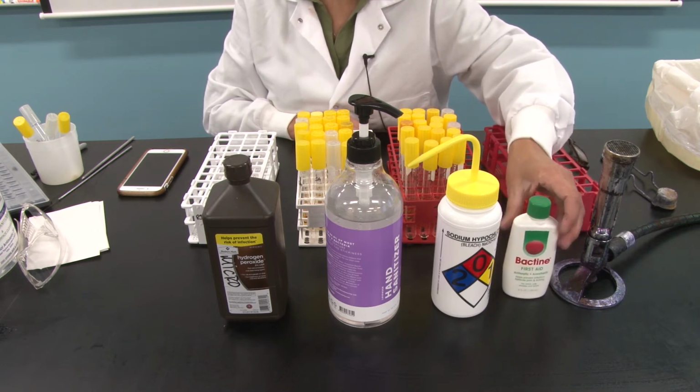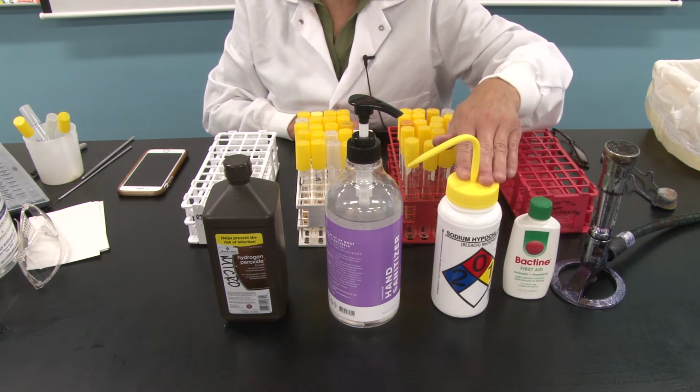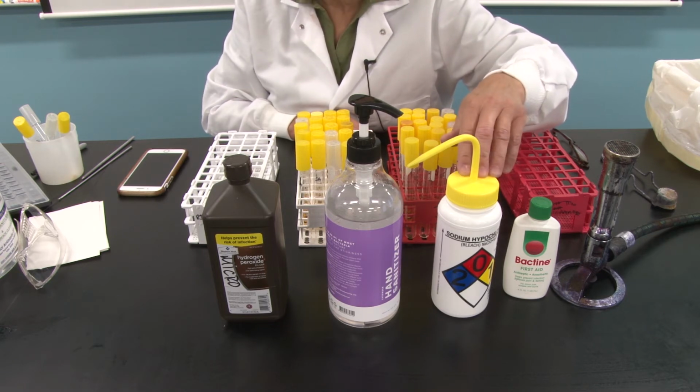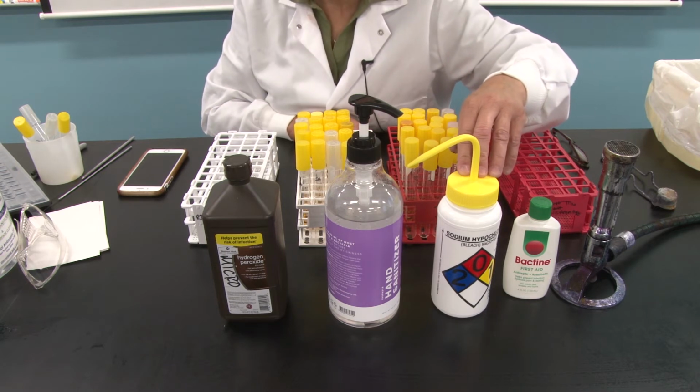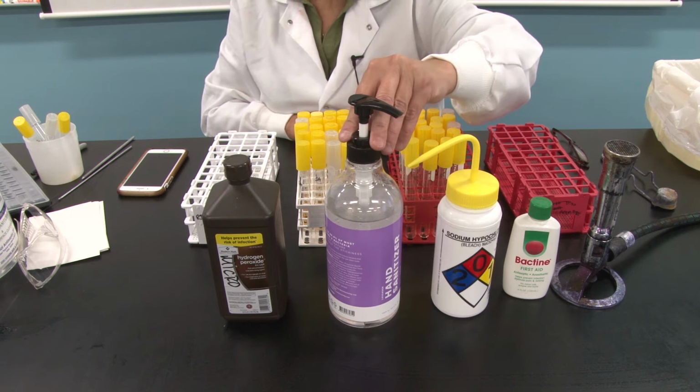So let's go through this. We've got an antiseptic for wounds. We've got a disinfectant that we use all the time in healthcare, in the microbiology laboratory, at home, in your kitchen sink, in your toilet, and so forth. 10% bleach is wonderful. That is a product endorsement. Sodium hypochlorite.